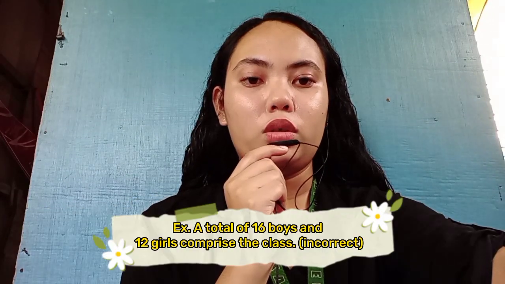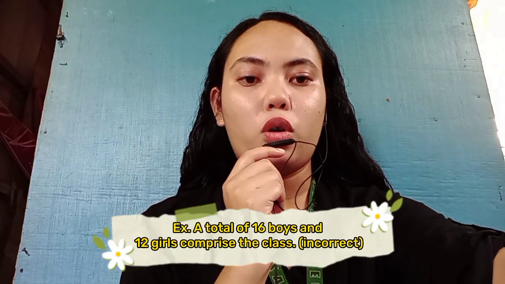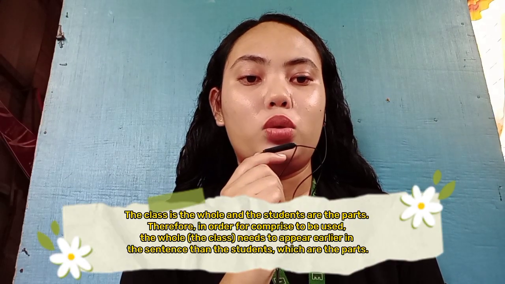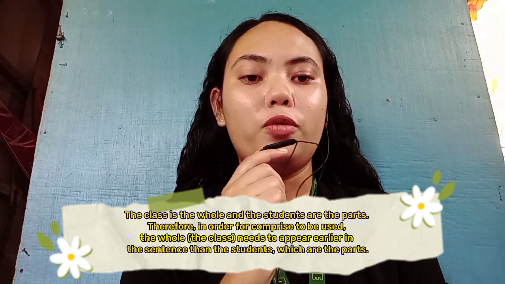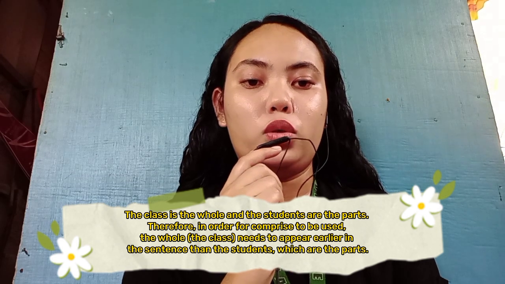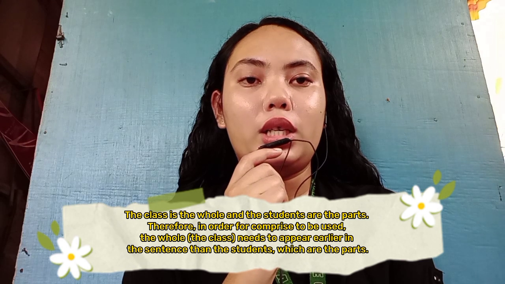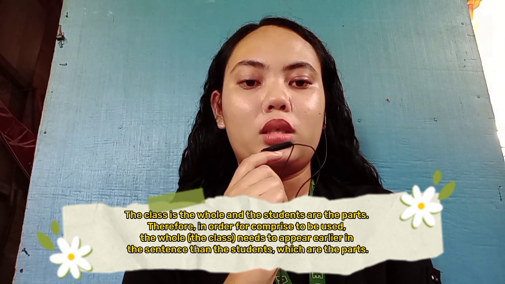Example of incorrect usage: a total of 16 boys and 12 girls comprise the class. So this is the incorrect usage of comprise. The class is the whole and the students are the parts. Therefore, in order for comprise to be used, the whole class needs to appear earlier in the sentence than the students, which are the parts.